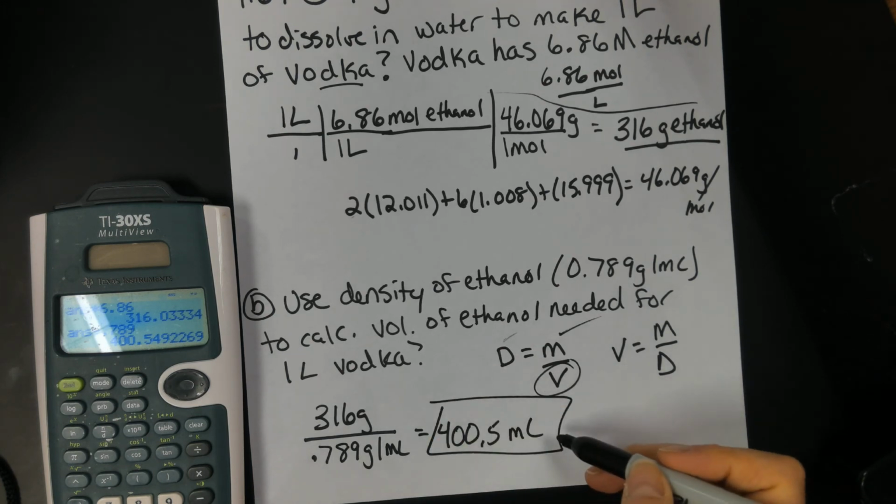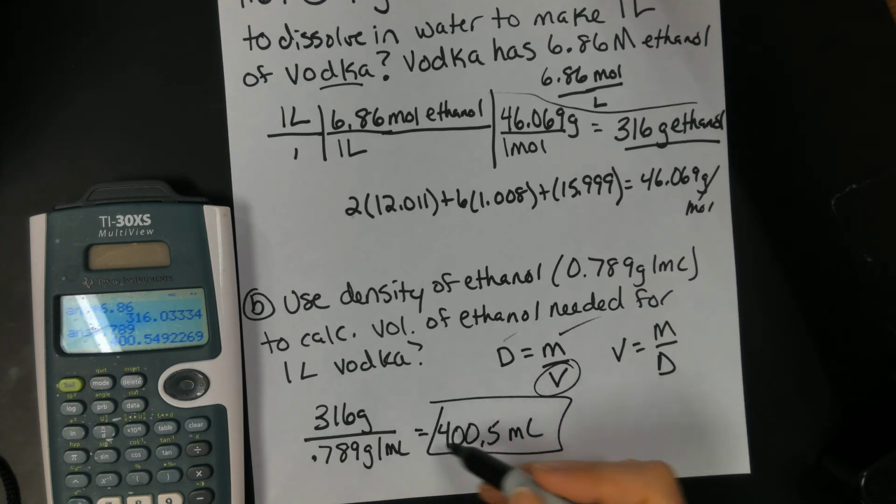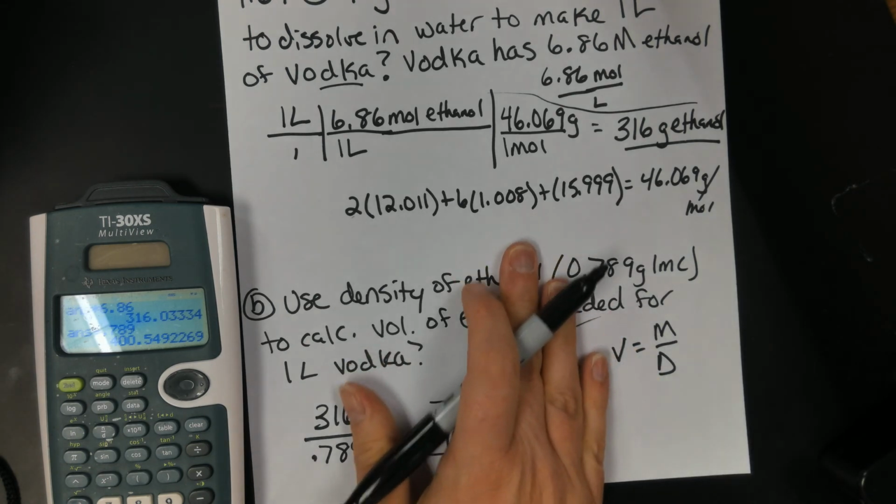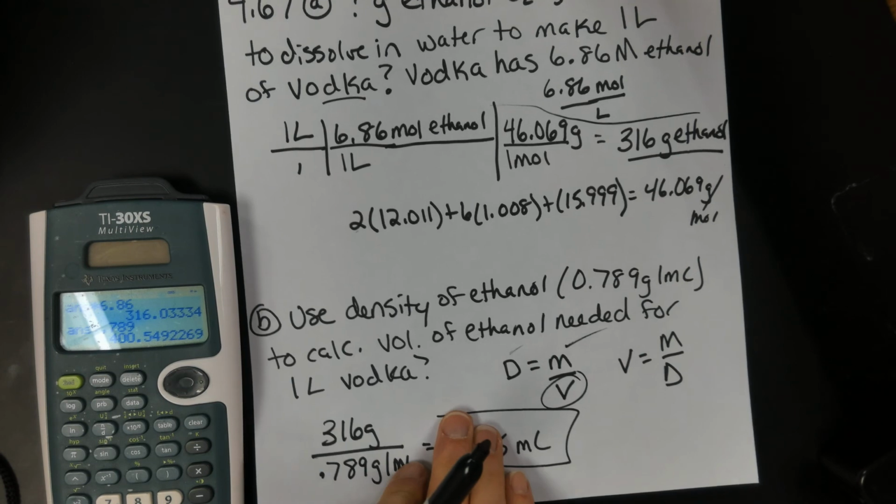You know how a liter is 1,000 milliliters? Basically 40% by volume is pure ethanol, which is why it's 40 proof, which is the proof system, which if you are not 21, then you don't need to know any of that.